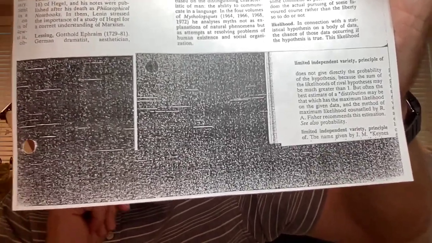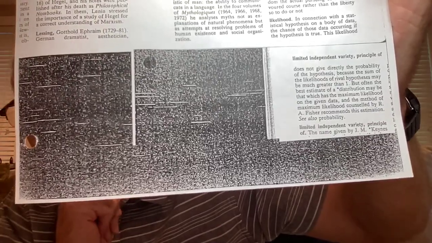And the method of maximum likelihood, counseled by R.A. Fisher, recommends this estimation. So that is a verbal definition of what likelihood means. That is part 1.3. In part 1.4, I'm giving an example of a likelihood function and also how we'll maximize it. See you there, in lecture 1.4.